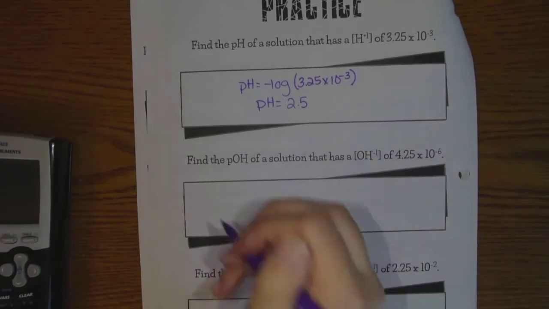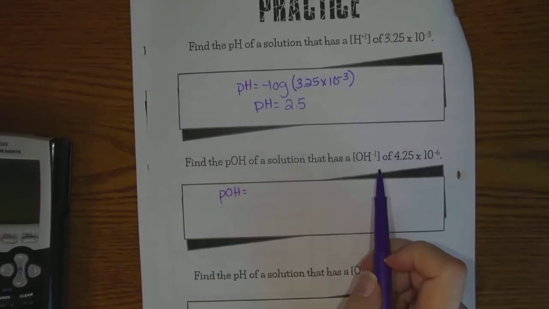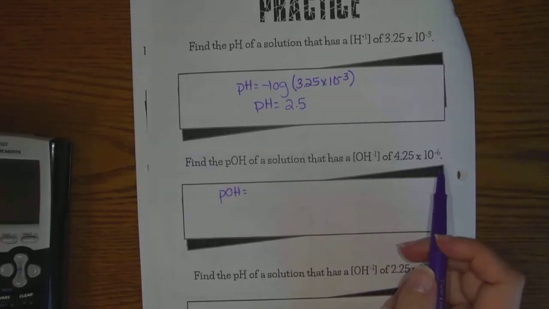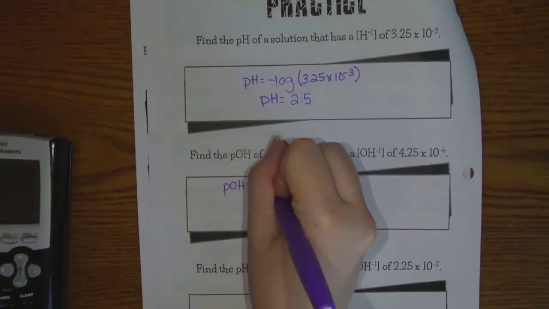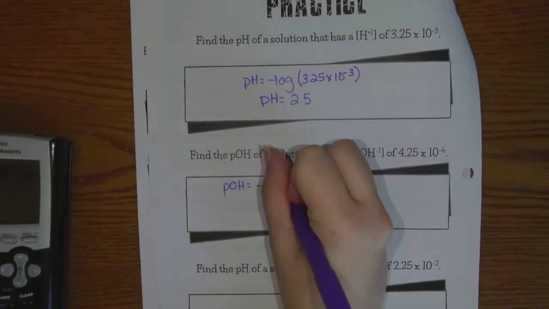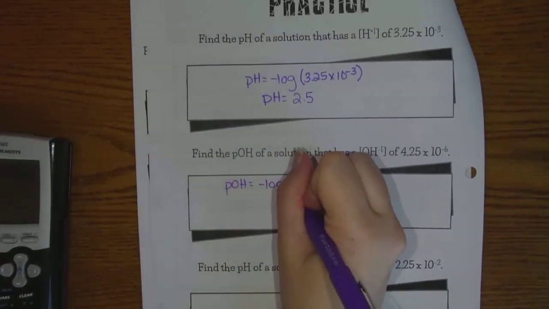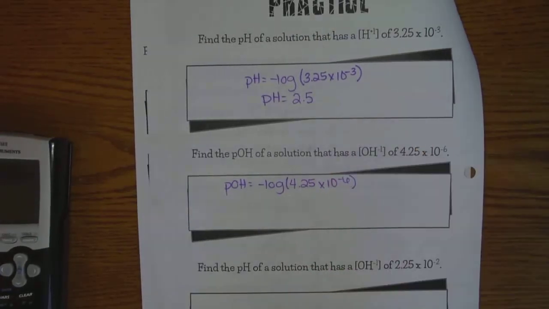Okay? Next one, we've got a pOH that we're looking for here. But we are given the hydroxide ion concentration of 4.25 times 10 to the negative 6. So again, I'm just going to write the pOH is the negative log of what my hydroxide ion concentration is. So that's 4.25 times 10 to the negative 6.